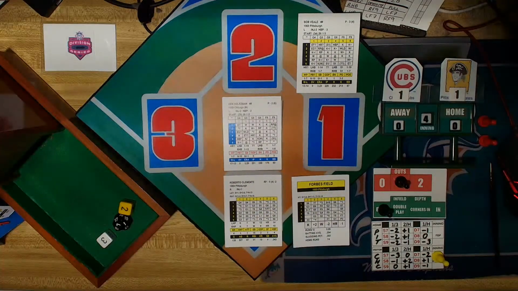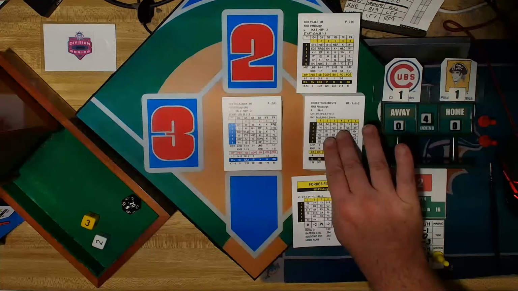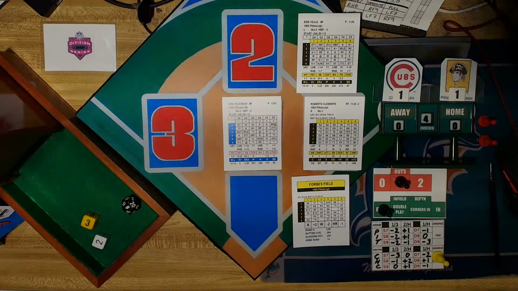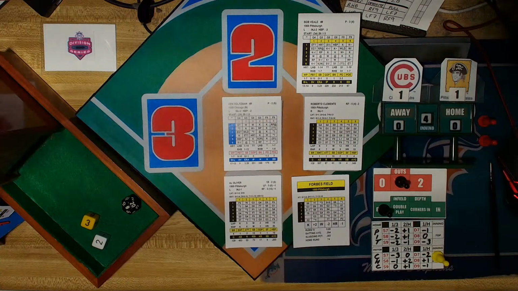Here comes Clemente. He's 0 for 1. Holtzman, 3-2. Walk plus 10. That will be ball 4. He will walk Clemente. So Clemente draws a base on balls. First walk issued by Holtzman. And it will bring up Oliver.